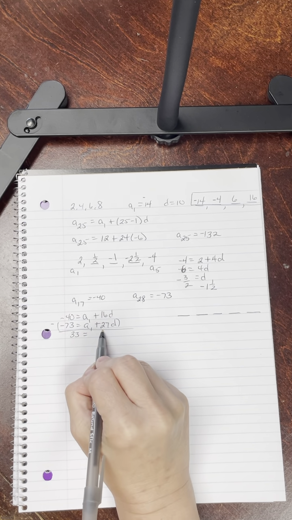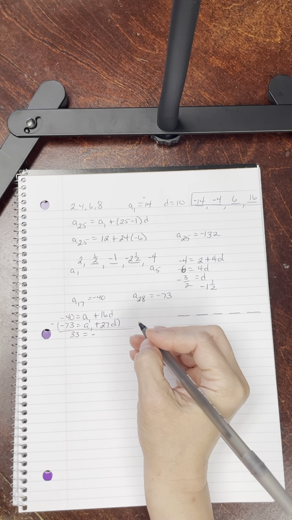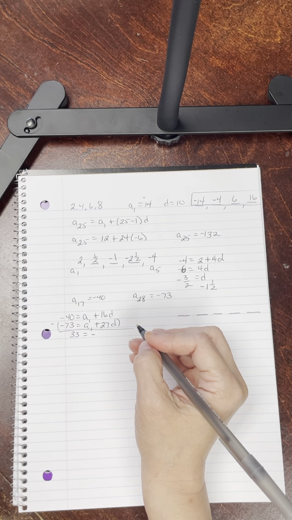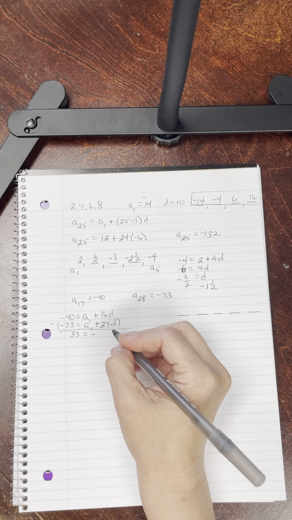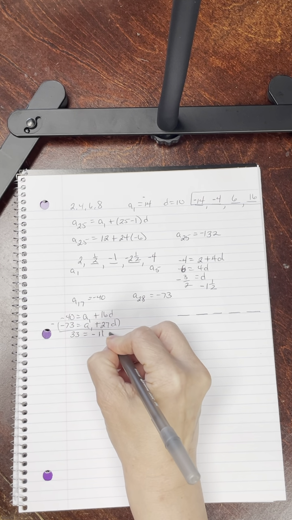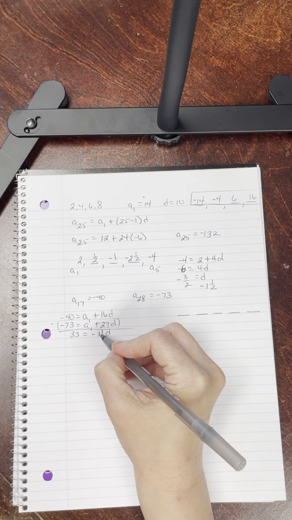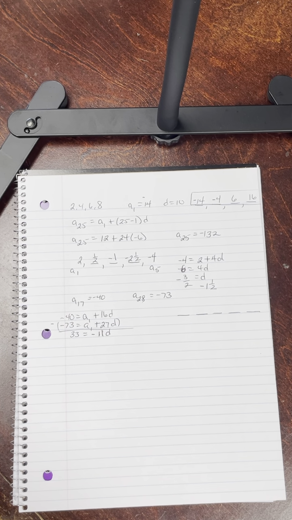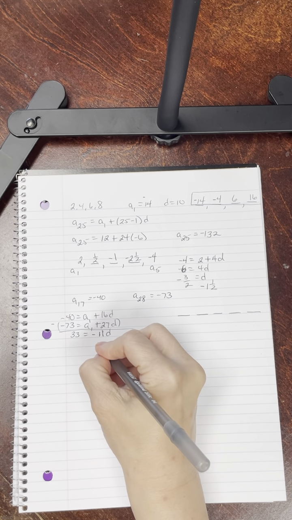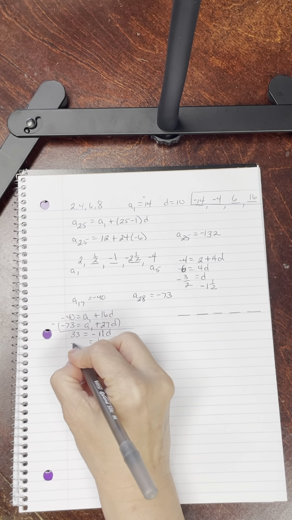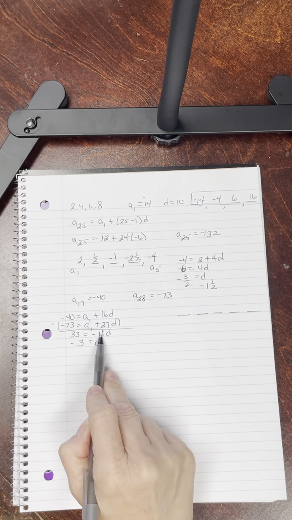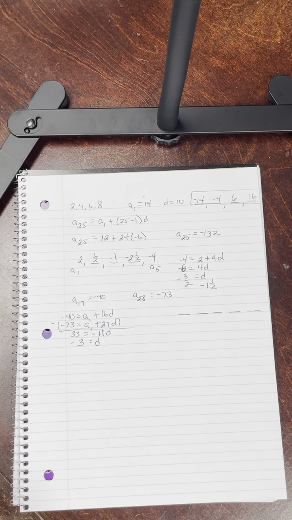16d minus 27d is going to turn that into a negative, no, can't be 10, 9? Hang on. 19, 27, 8, 9, 10, no, 11d. Triple checking. 6, 7, 26, yes, okay. All right, now divide. So the difference is negative 3 because I'm dividing by negative 11. Now we know my common difference.